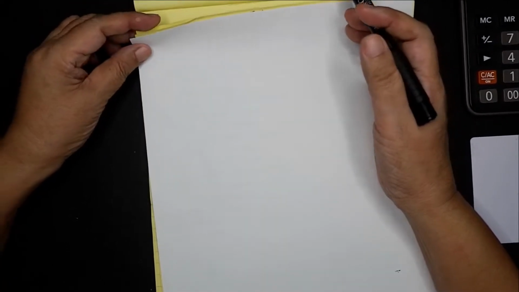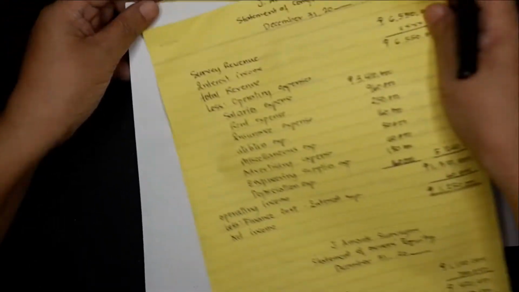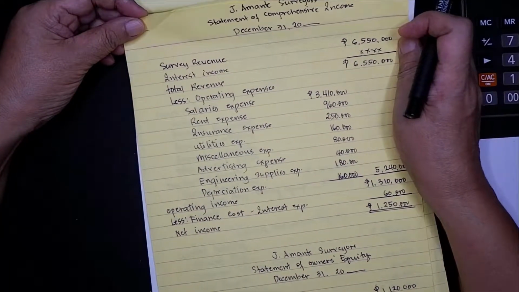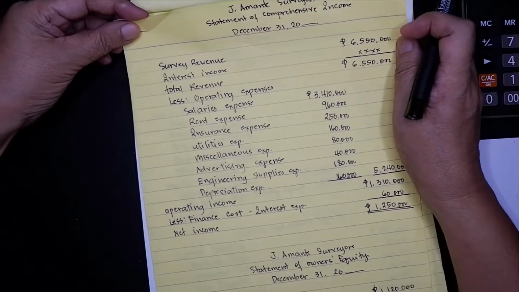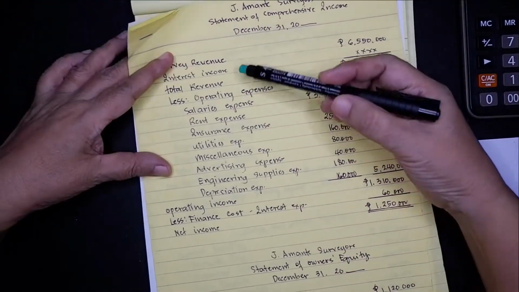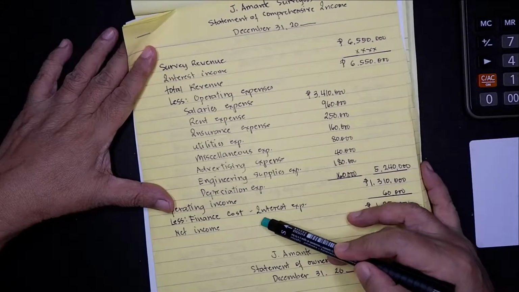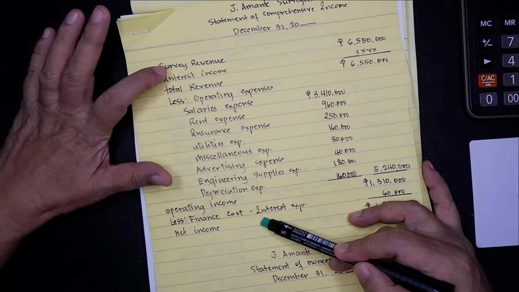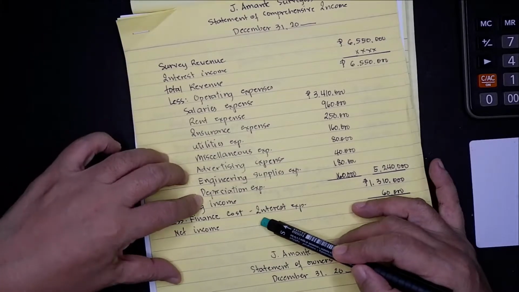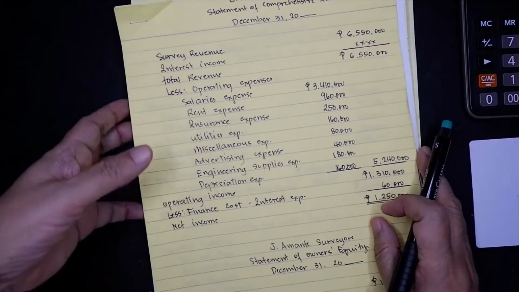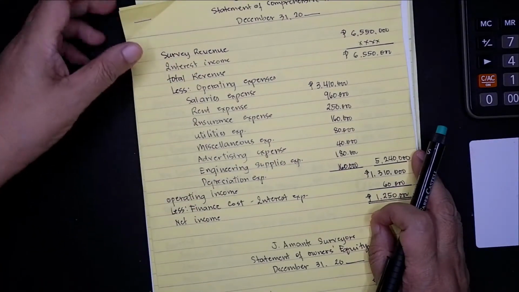Okay, so let us take a look at our statement of comprehensive income prepared before. This is the statement of comprehensive income for J. Amante Surveyors. All these accounts are called nominal accounts. And what are these? These are revenues and expenses. So we're going to close these accounts, making the balance of these accounts 0.